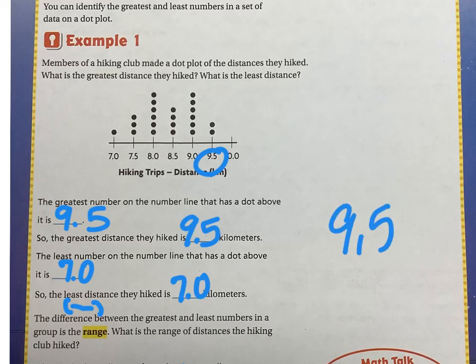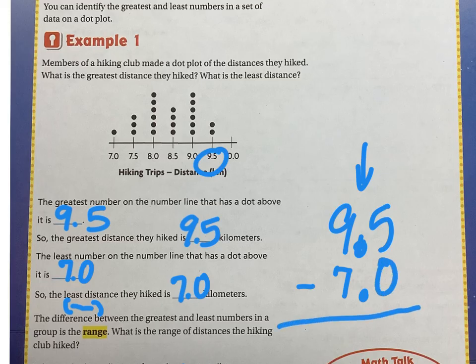9.5. Oh no, what are we doing here? We are subtracting decimals. When we are subtracting decimals, how do we line up our digits? We have to make sure that we line up our digits with our decimals straight in line. So 5 minus 0 is 5, and 9 minus 7 is 2, and then our decimal comes straight down for a 2.5.